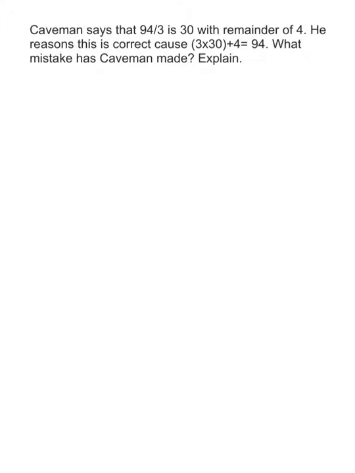Now we're going to do something completely different. We're going to do a word problem to check and see if there's any mistakes in this one. So the problem is, Caveman says that 94 divided by 3 is 30 with a remainder of 4. He reasons this is correct because 3 times 30 plus 4 equals 94. What was Caveman's mistake? Explain how he can correct his work.